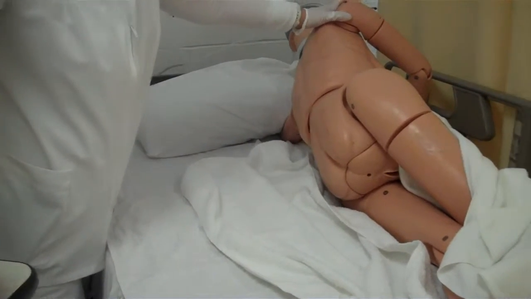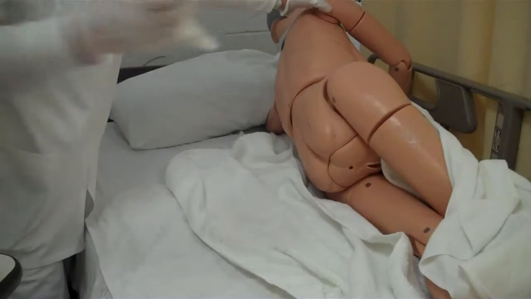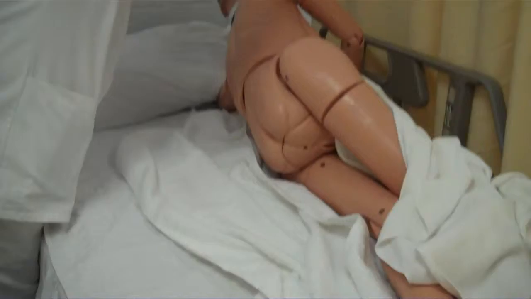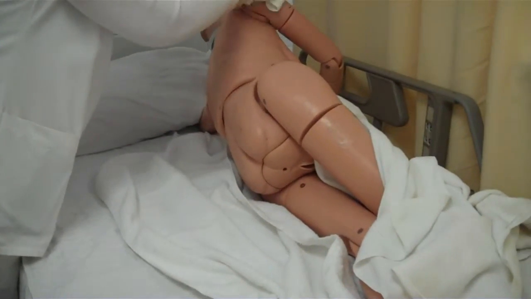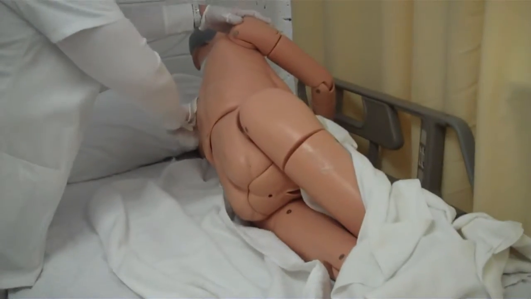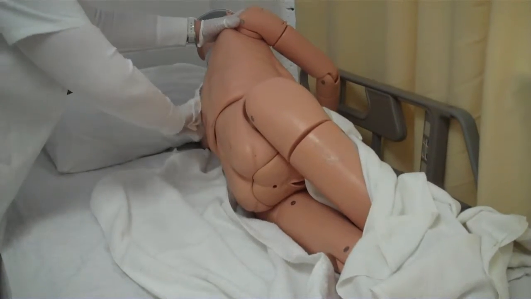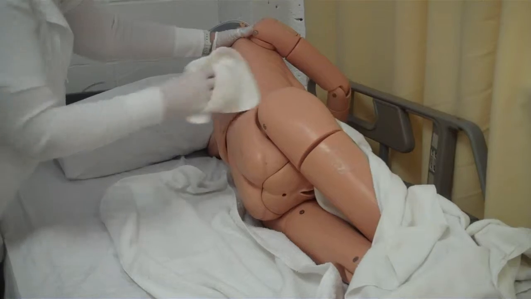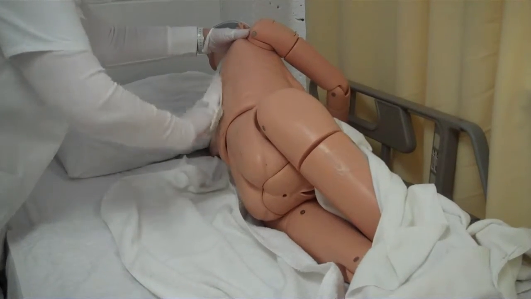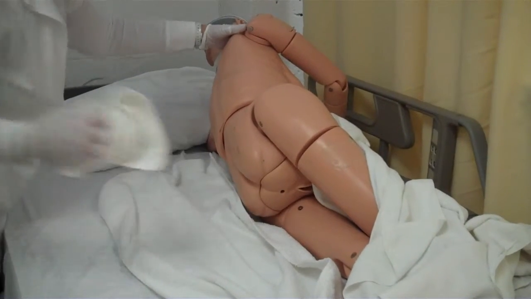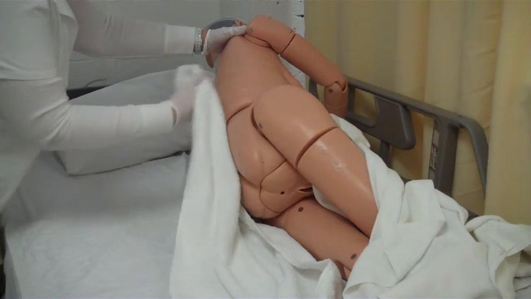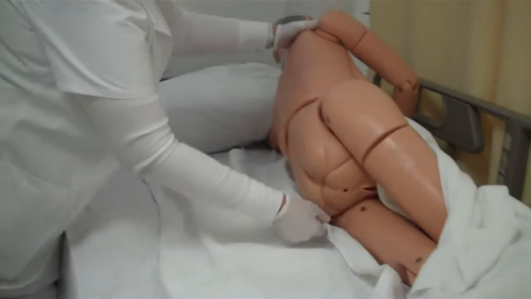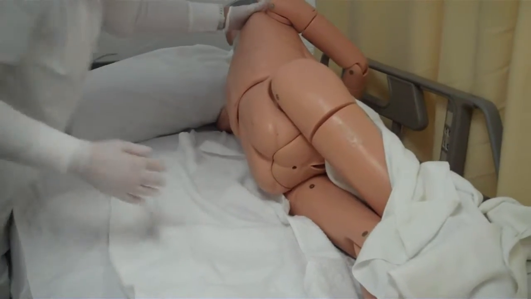Again, checking my water temperature, soap, squeezing out, making a mitt, washing my hands, rinsing, dry. Make sure that I have my gloves on. Again, I would wash my hands.